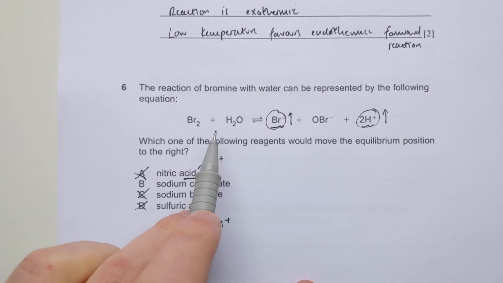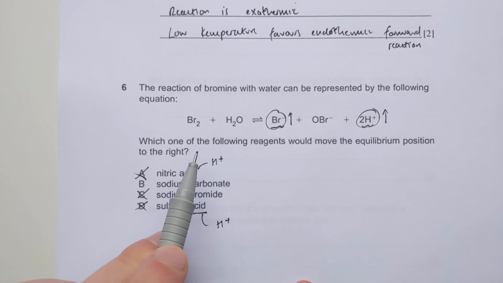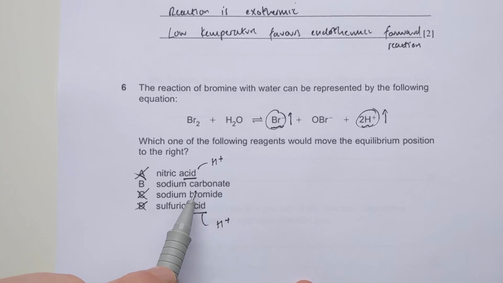Sodium carbonate is not in this equation. There's no sodium ions, there's no carbonate ions. What you have to think about is what sodium carbonate might do with the things in the equation. You should remember, sodium carbonate reacts with acids. It's like a form of neutralization reaction. Acid plus carbonate goes to salt plus carbon dioxide plus water.